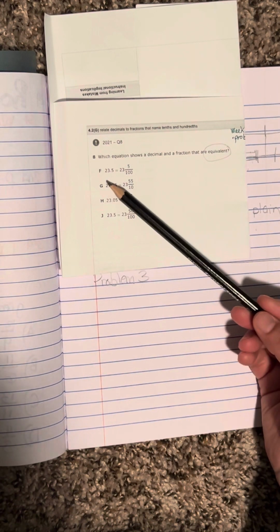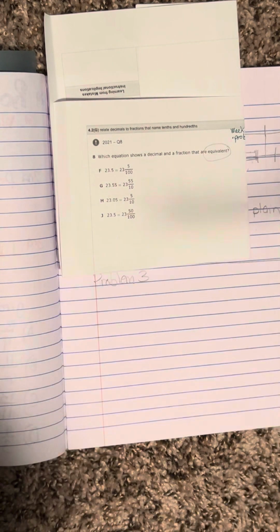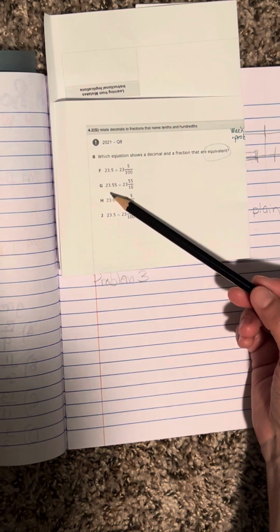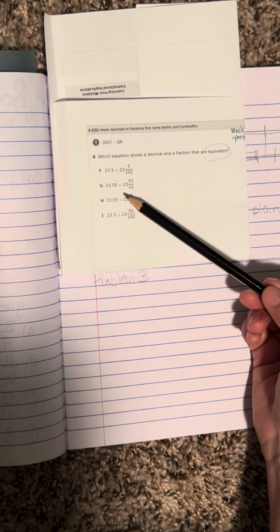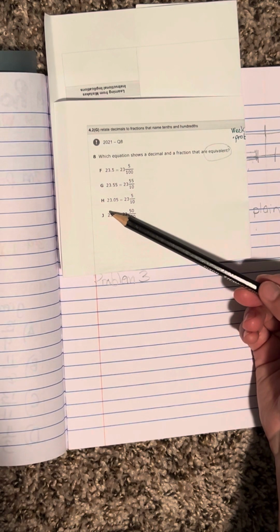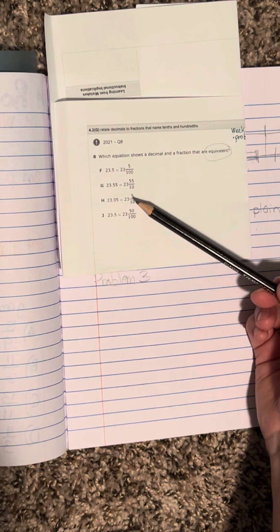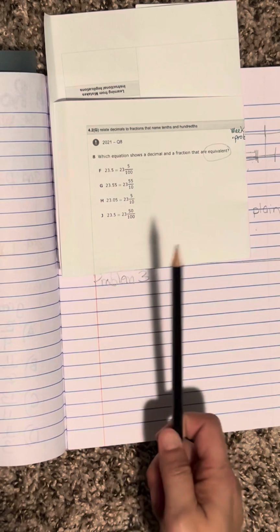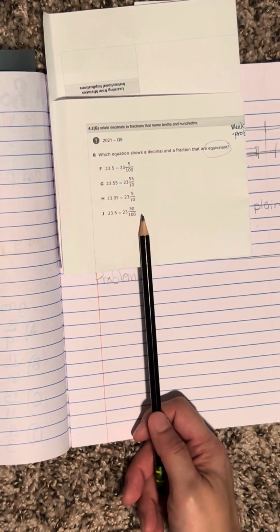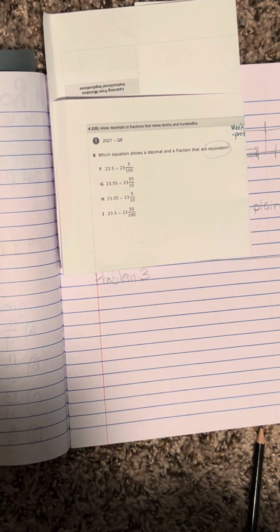Answer choice F is 23.5 is equal to 23 5/100. G says 23.55 is equal to 23 55/10. H says 23.05 is equal to 23 5/10. Okay. Your last choice is 23.5 is equal to 23 50/100. So this is also going to test your knowledge of place value.